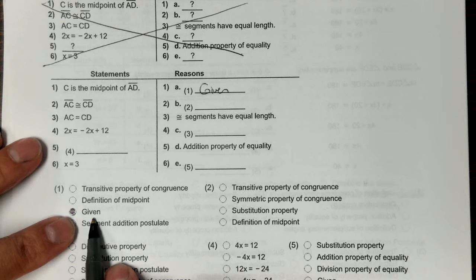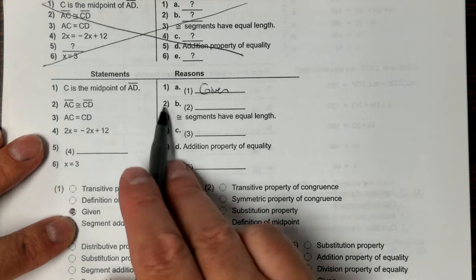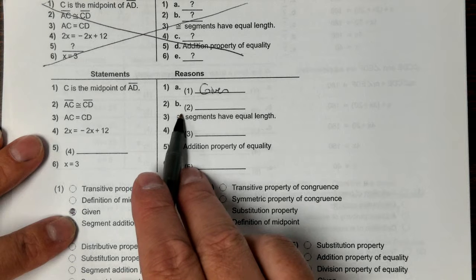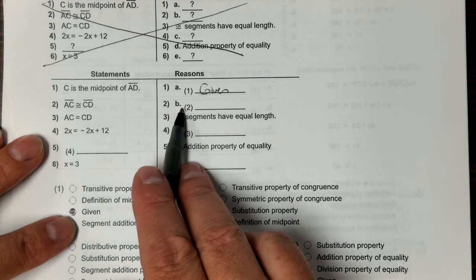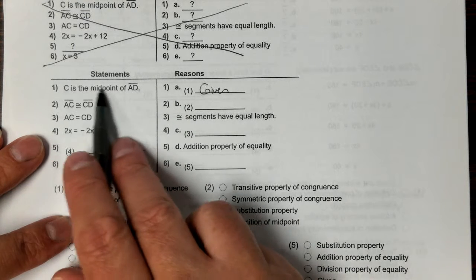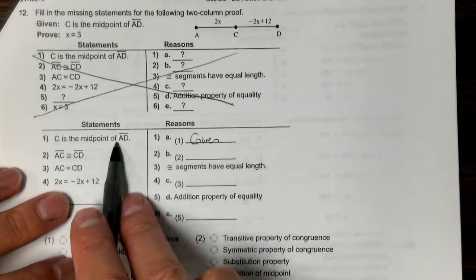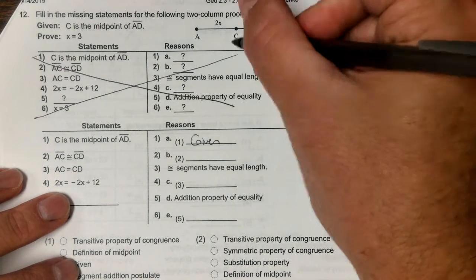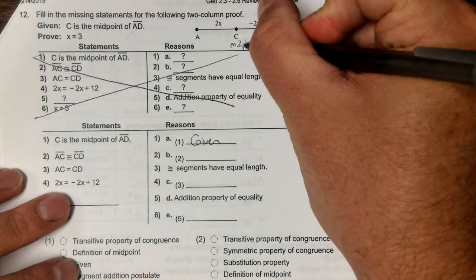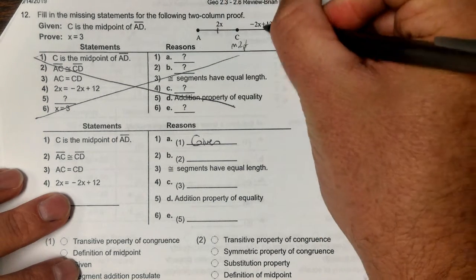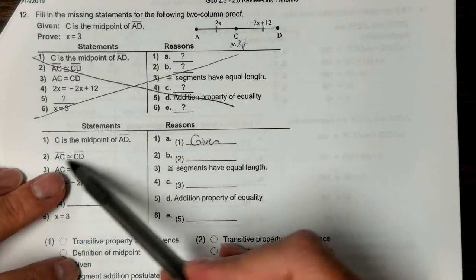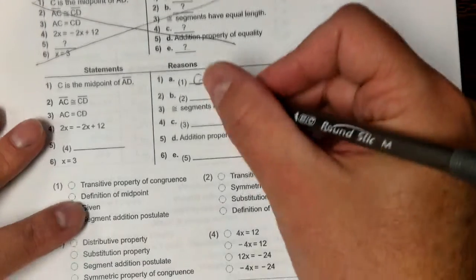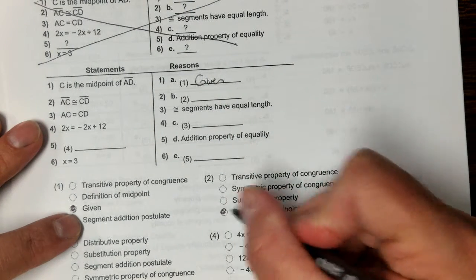Remember what we said before, this one is usually a definition or a theorem or a postulate. So it says C is the midpoint of AD, and so if that's the midpoint, which means the middle, then this is equal to this one. And so that's what they did. So this is going to be definition of midpoint.